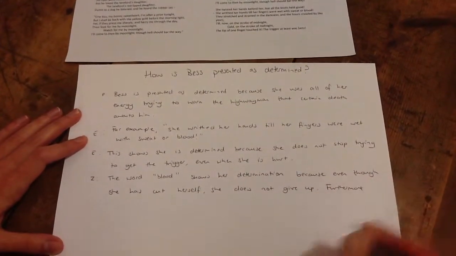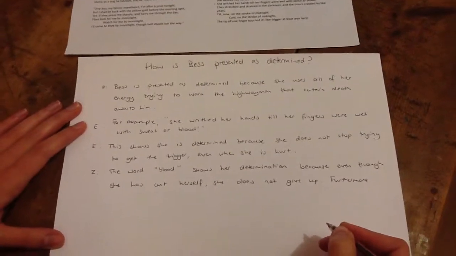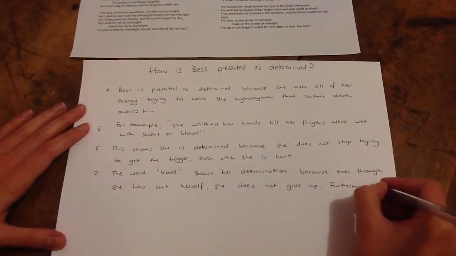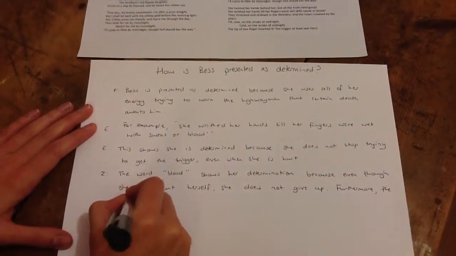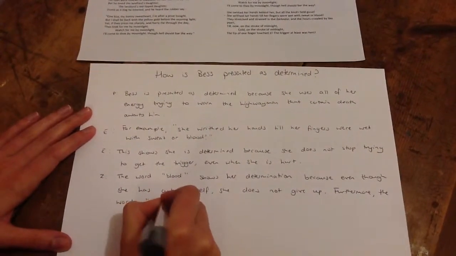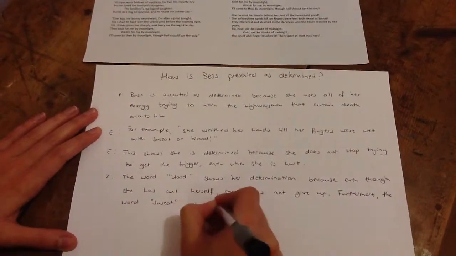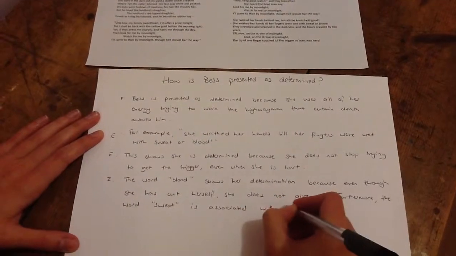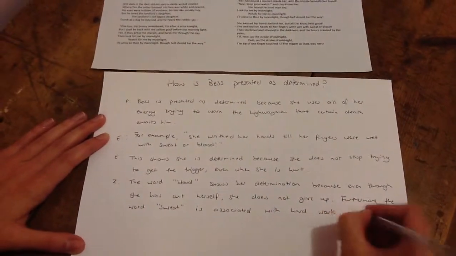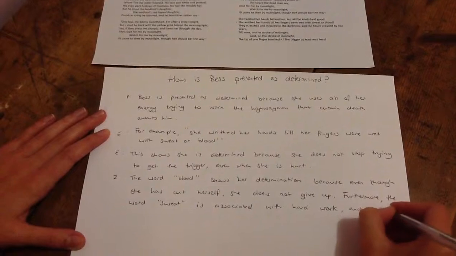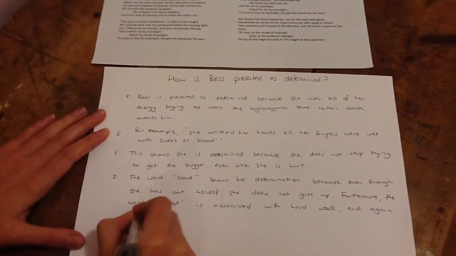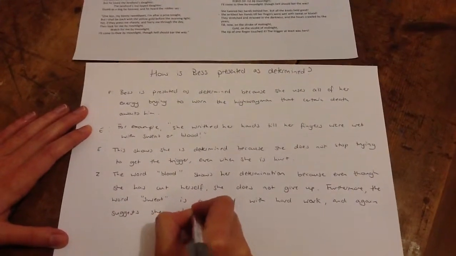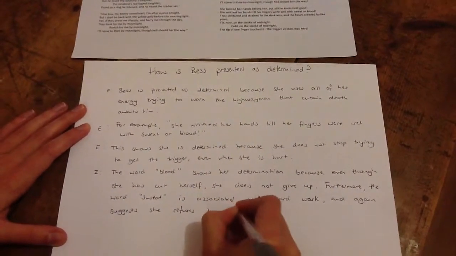Furthermore, now in this instance I think there is more than one key word, so I'm going to comment on both of them. Furthermore, the word sweat is associated with hard work, and again, as I'm going to repeat myself, suggests she refuses to quit.